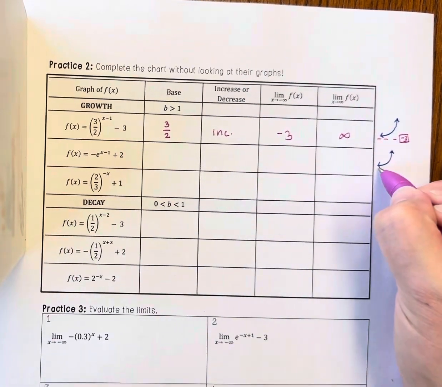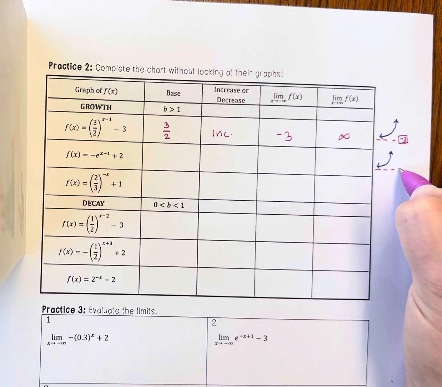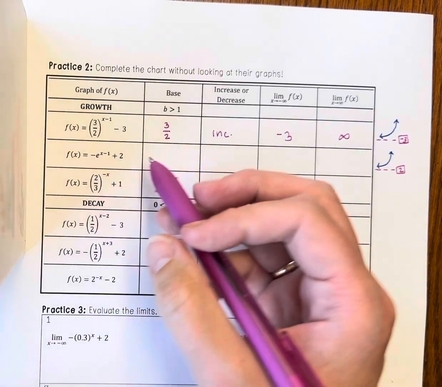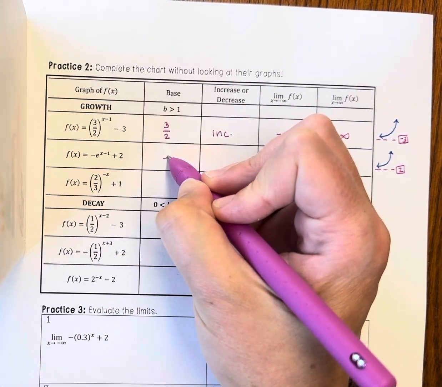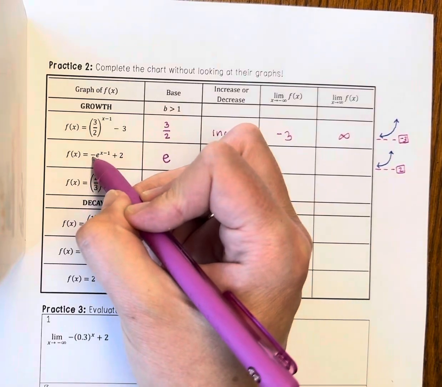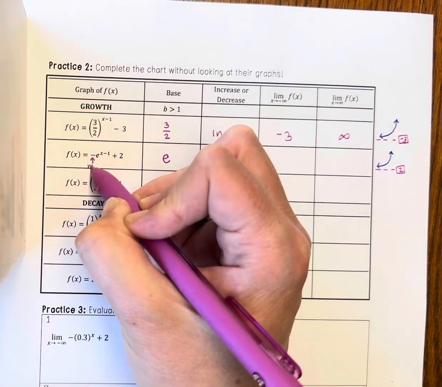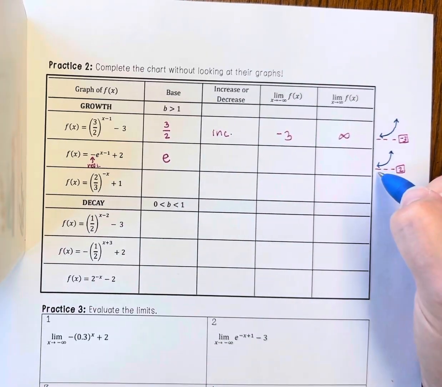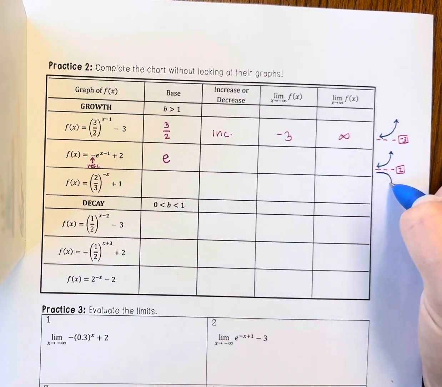And the asymptote is going to be at 2. I'll put a box around it for consistency. All right, so our base here is going to be e. Oh wait, I messed that up. Because what's happening? This is a reflected graph. So for a reflected graph, this is really the true graph.